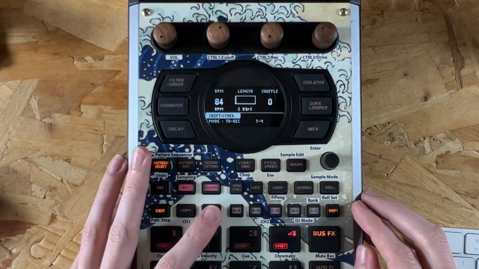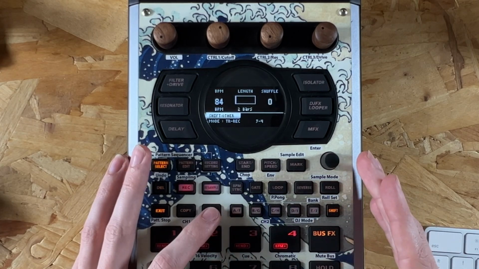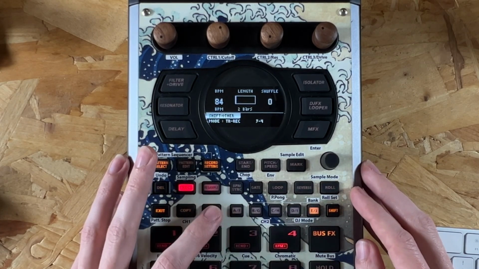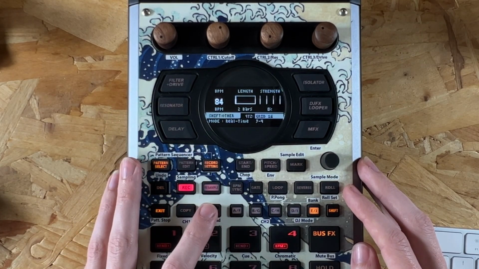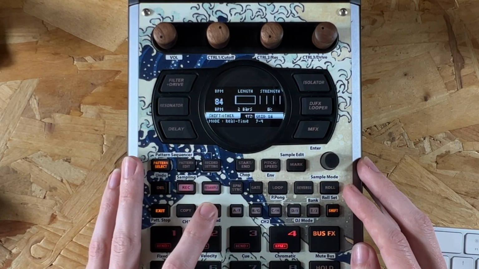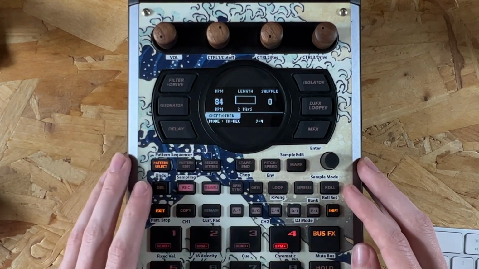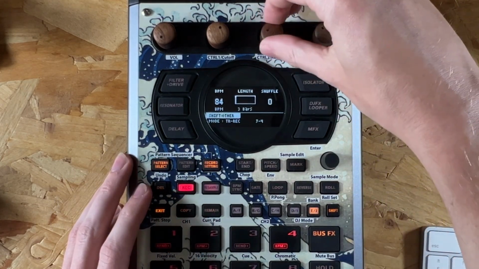If you want to change which mode you're recording in, if you want to go back to the normal live recording mode, you just hit remain. As you can see there, that takes you to real time. So yeah, you just use remain to toggle between the two of those. So I'm going to go into TR record mode, and I'm going to set this to 1 bar.